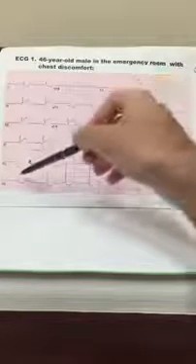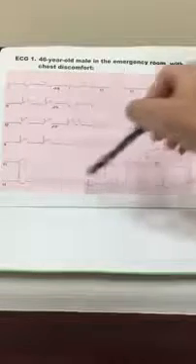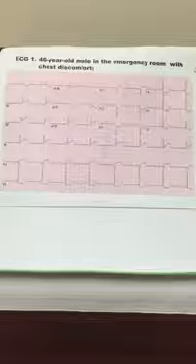So to start, it's always good to look at the rate. And there's two main methods of doing this. One is to count how many QRS peaks there are in the strip. So we have 1, 2, 3, 4, 5, 6, 7, 8. 8 QRS peaks. Being that this is a 10-second strip, you'll multiply that number of QRS peaks by 6. So 8 peaks times 6, 48. So the heart rate is 48, so it's looking like this patient is suffering from bradycardia.